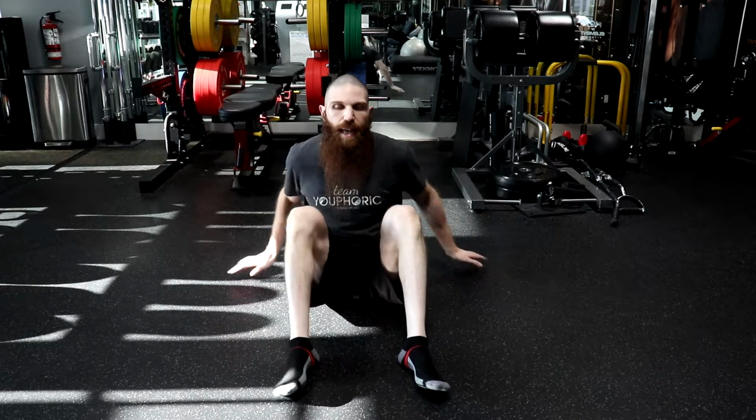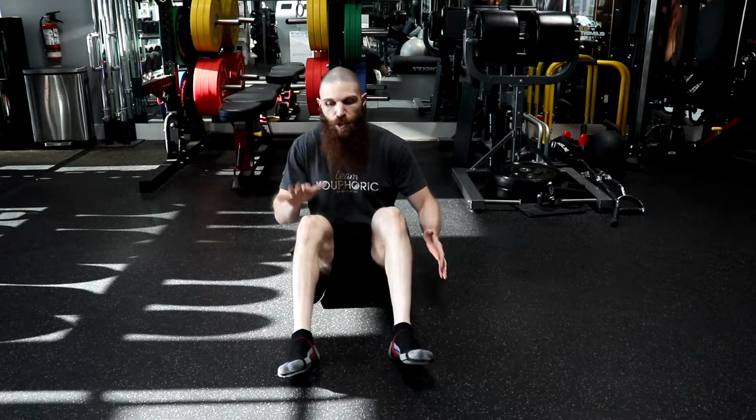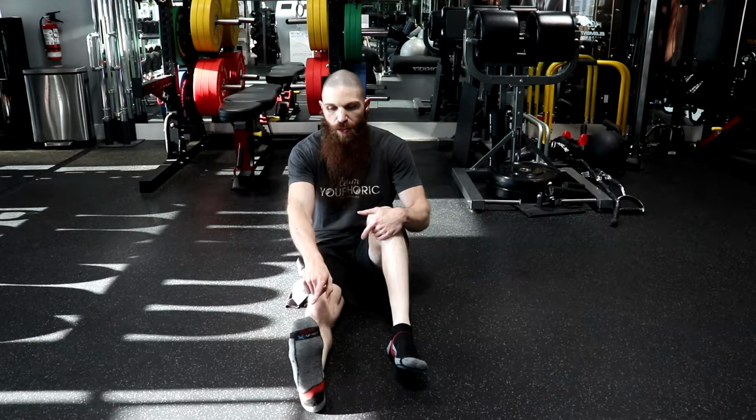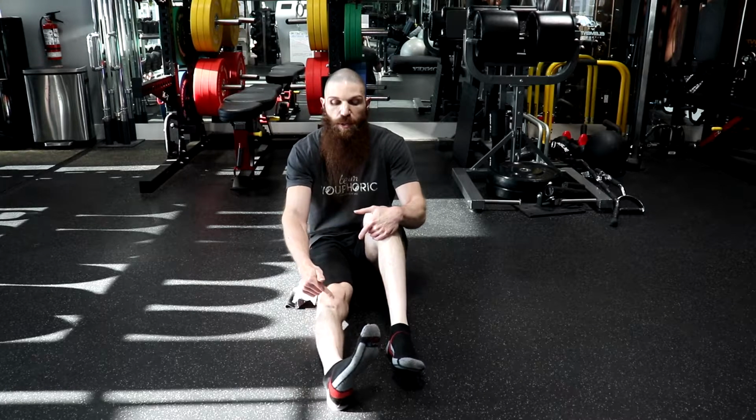For this one right over here, we want to be in a seated position, and then with the contralateral leg, so the leg opposite to the side that we're stretching, you are going to go into extension of the knee. We then want to go into dorsiflexion of the ankle, inversion of the ankle, medial rotation of the femur, and we want to bring the heel slightly into adduction by bringing the heel in toward the midline.